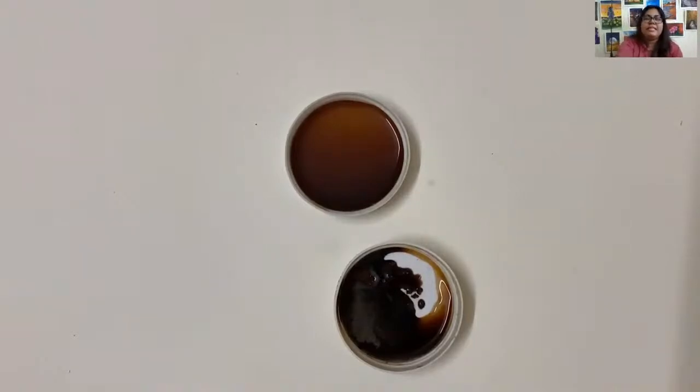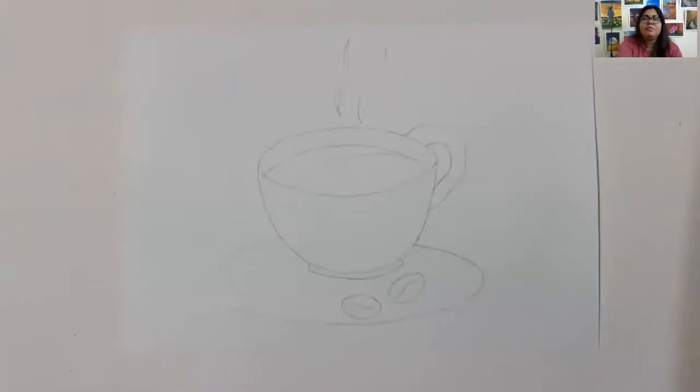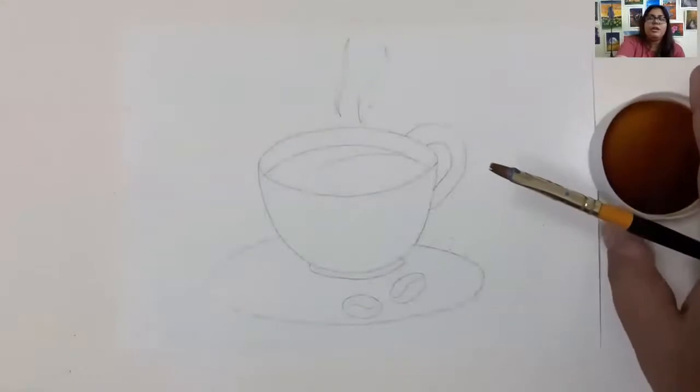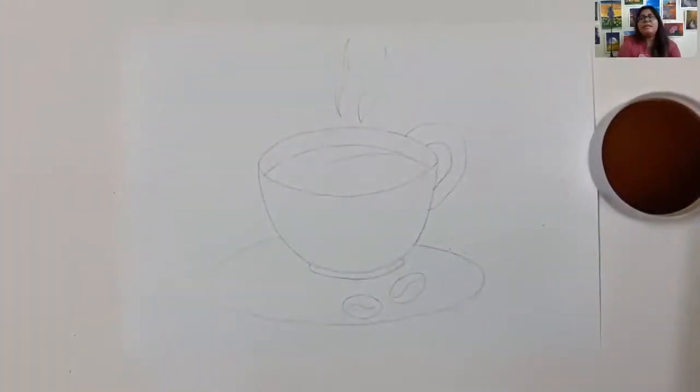Get back to your painting. Get back to the paper on which you have drawn. Okay, so here is the paper on which you've drawn. Now see, I've taken my first container only. The first container means this is the container in which there is lots of water and less coffee. Take that container in which you have put lots of water and less coffee. That is your first container. Take that out. Okay, and take a nice thick brush.